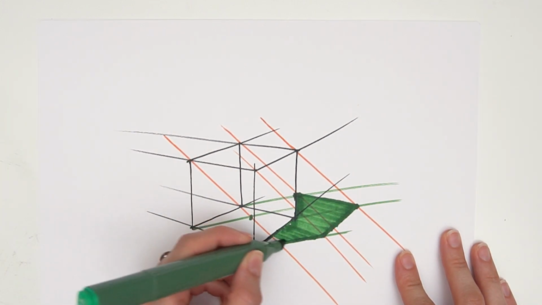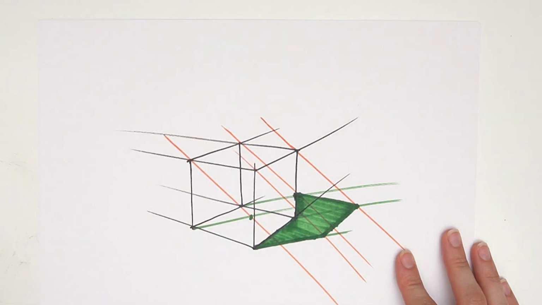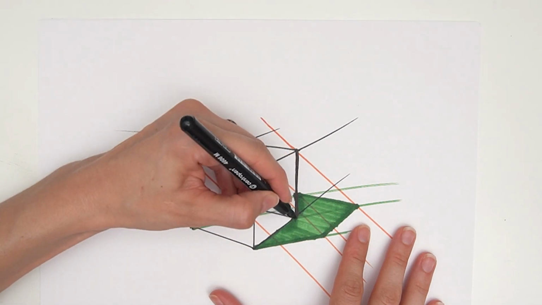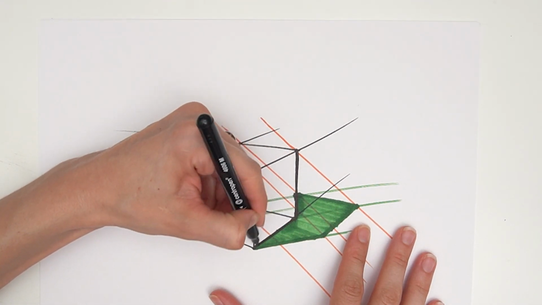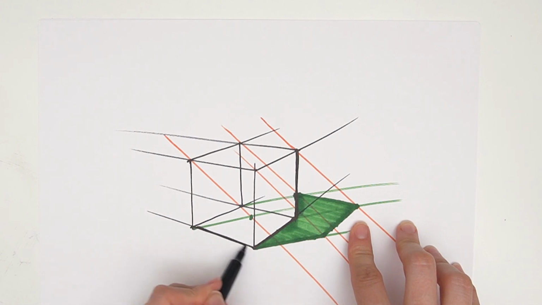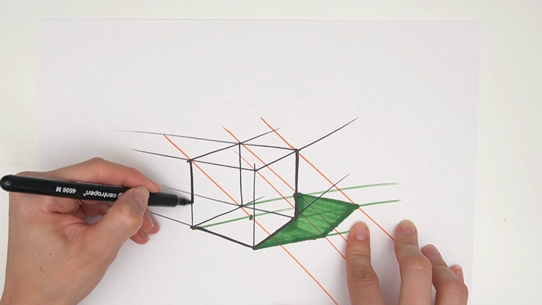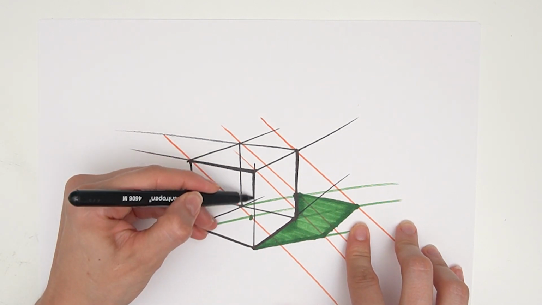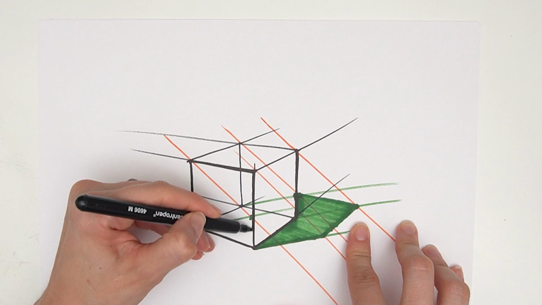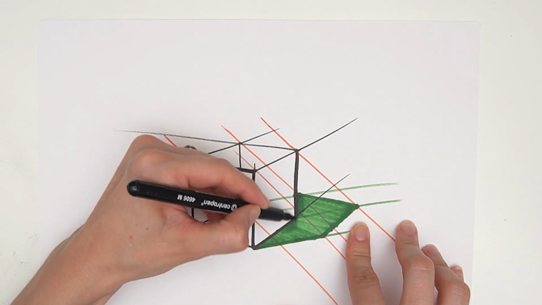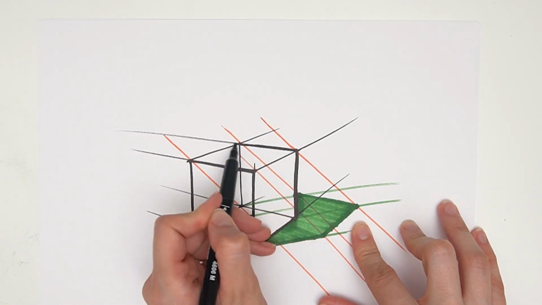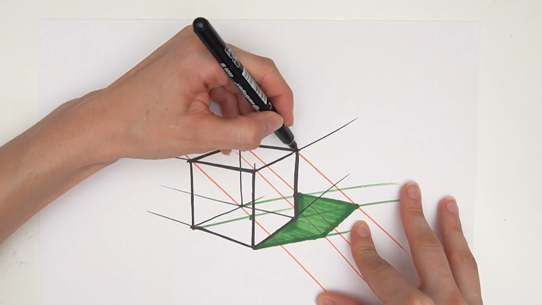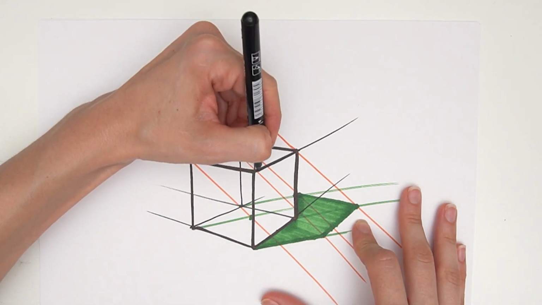As there are a lot of lines, let's outline the cube and the shadow contour a little more. Then shade the plane in the shadow.